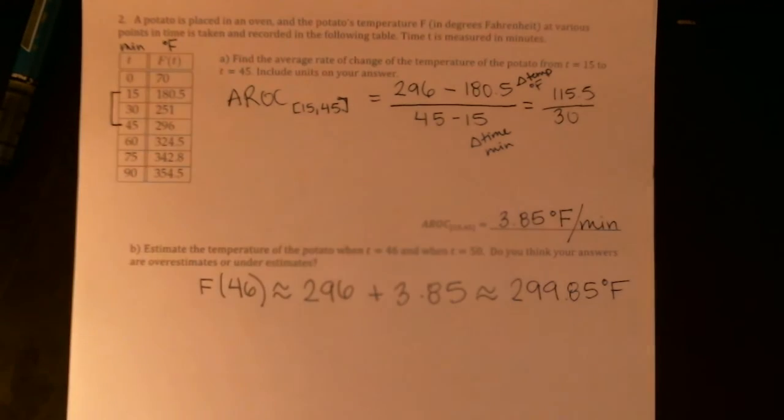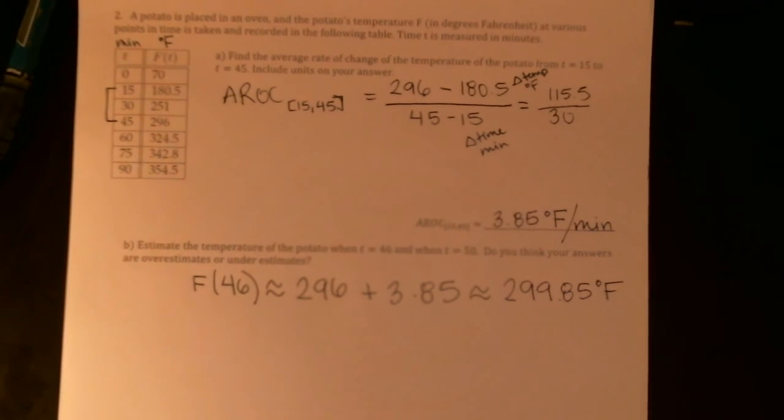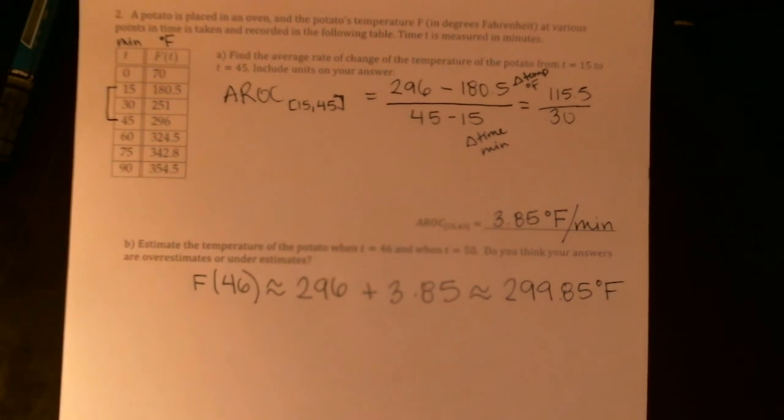So this is one of the things you can use average velocities and average rates of change and instantaneous rates of change for, is making predictions based on this assumption that something is approximately linear. So we know they're not perfect, but if we don't get too crazy, we get decent estimates this way.